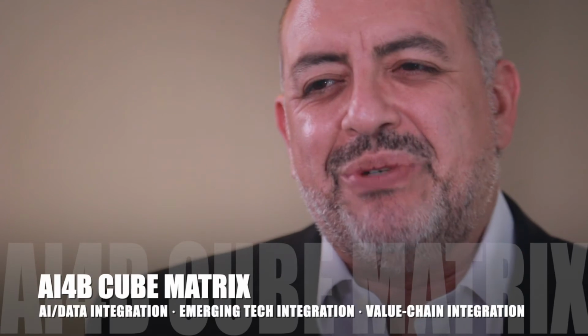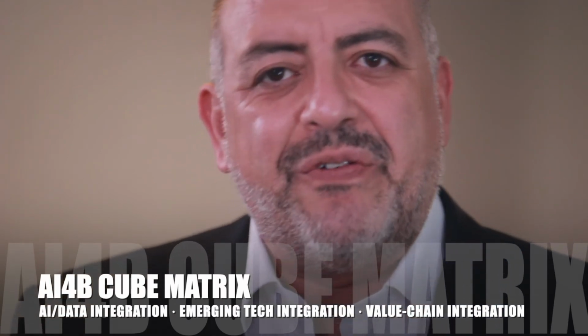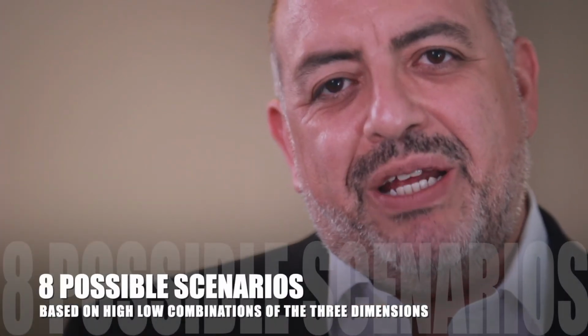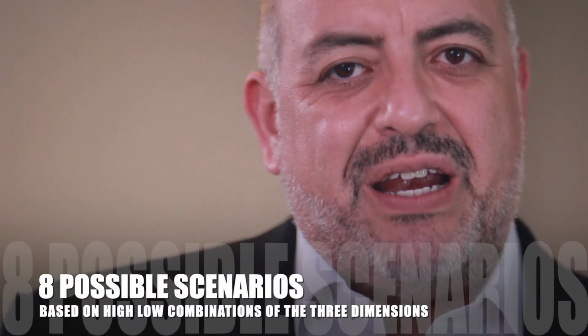The amount of integration in the value chain, high or low, is also going to be one of the indicators in this AI4B matrix. I'm calling it the AI4 business matrix because really, at the end of the day, it gives you state of affairs, strategy, data, value chain, connectivity, and obviously use of emerging technology. If you look at all the combinations, you'll get 8 different scenarios. And we're going to talk about this because 2 of the scenarios are just not possible.